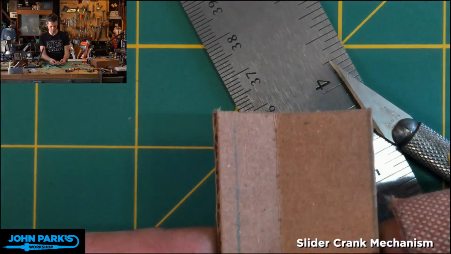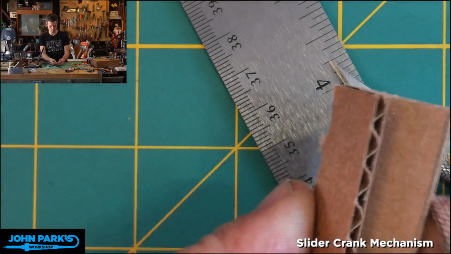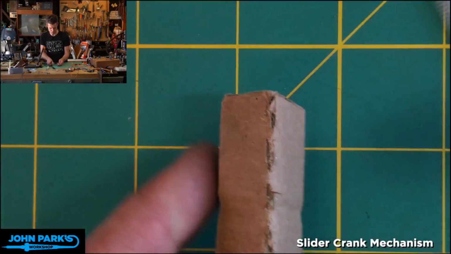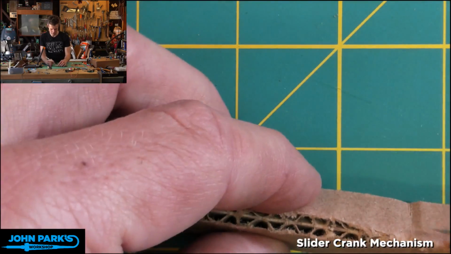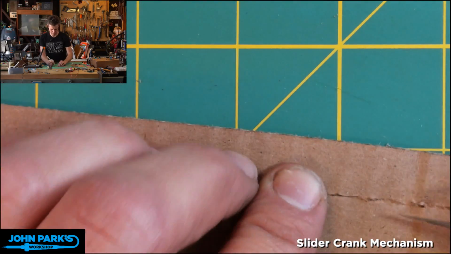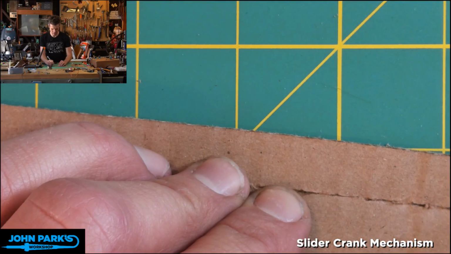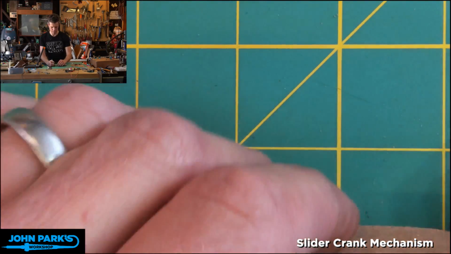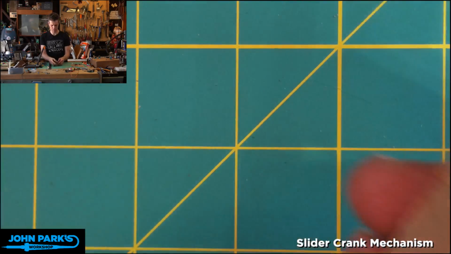So you might need to reinforce that, you might not. This has one side where I'm actually going to cut this intentionally so that we get a nice open. So on one side it's not even perforated, it's cut all the way through. Inside it's perforated. So this gives us a really nice cut and a nice bend.